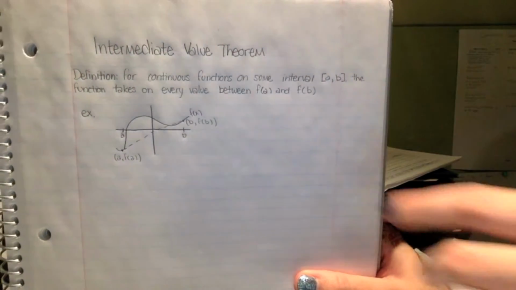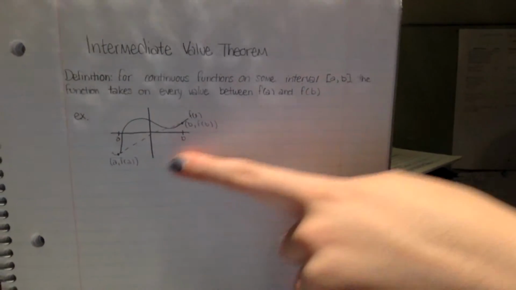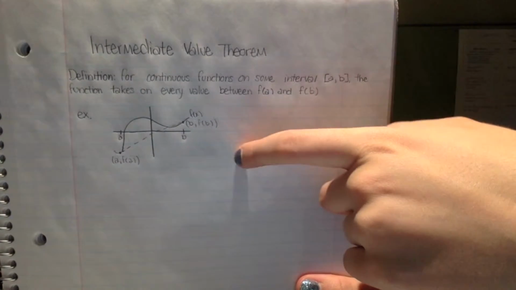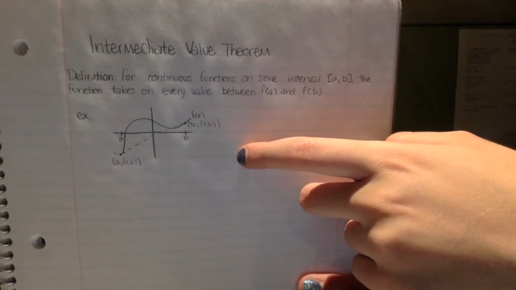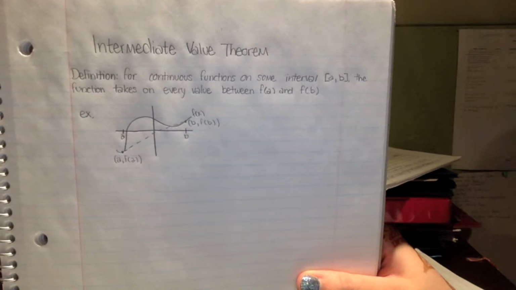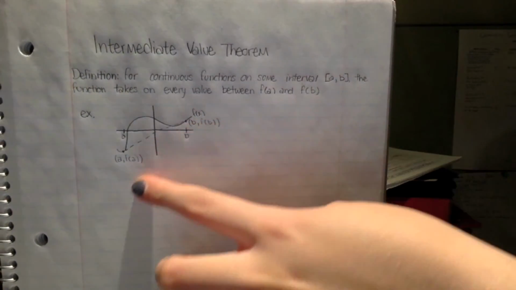For example, in this graph, there are 2 points, a, f of a, and b, f of b. The intermediate value theorem states that all y values between f of a and f of b exist. So if f of a was -5 and f of b was 3, there must be a point where f of x equals every value in between. This could be -2 or 0, for example. This is modeled by the dashed line here.